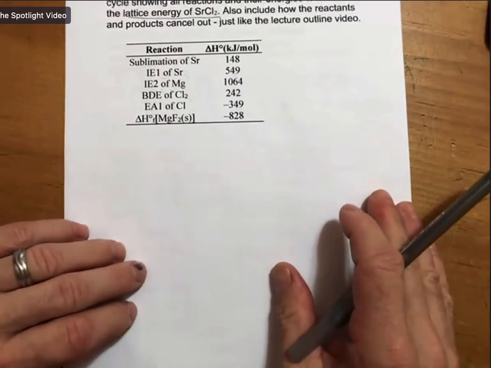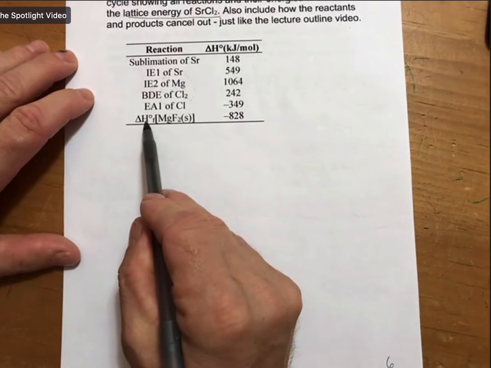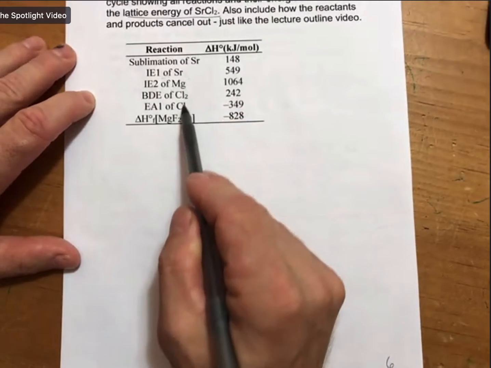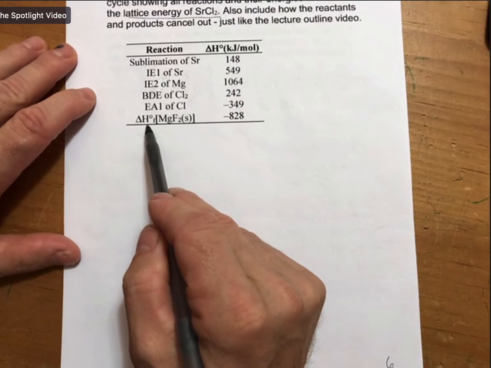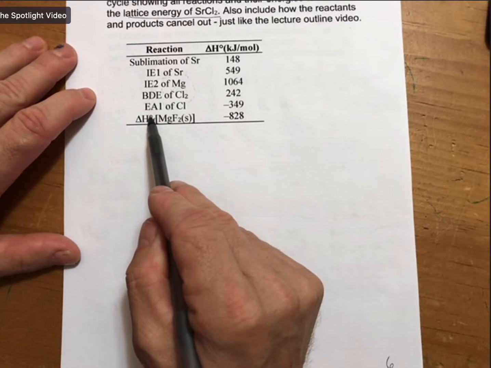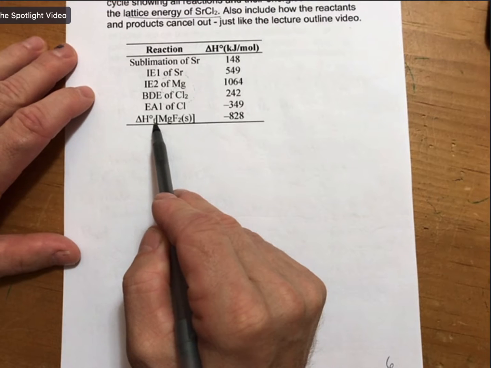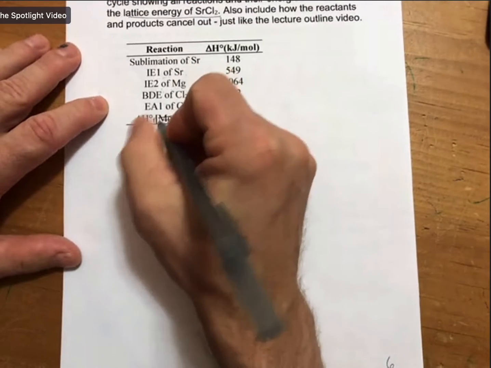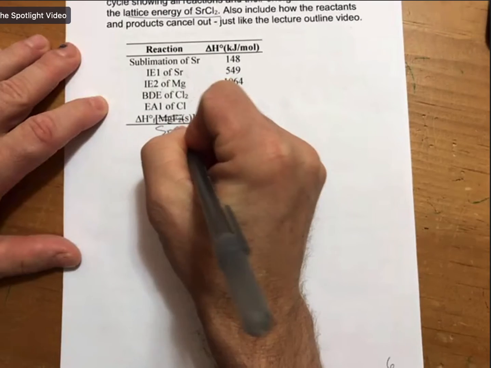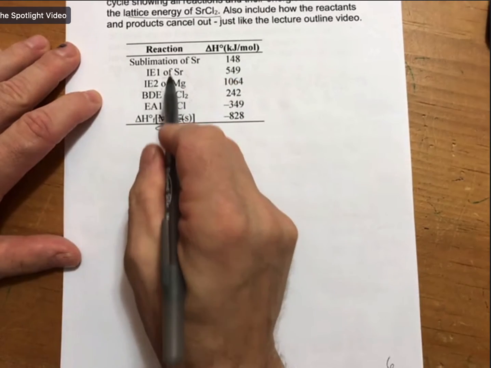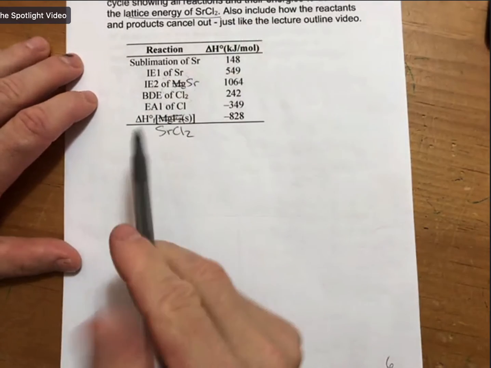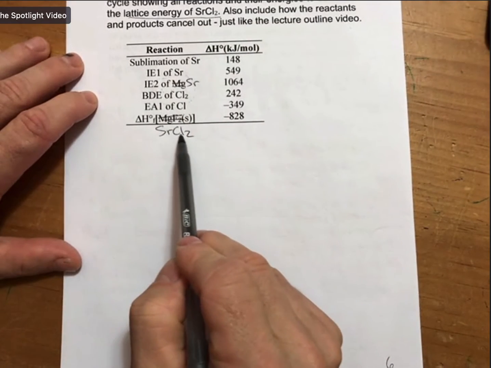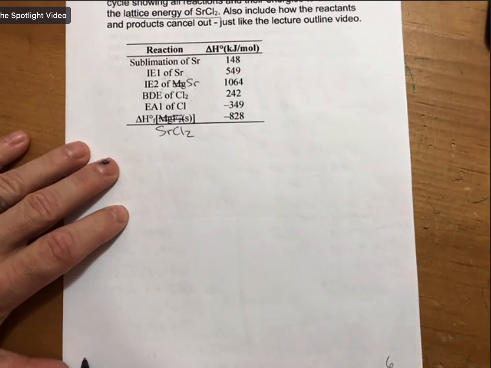So from the lecture outline video, when you're going to add up all these reactions plus the lattice energy reaction to make what's called the delta HF naught formation for strontium chloride. Sorry, I cut and paste, but I forgot to cut and paste some of the things. So for strontium chloride.